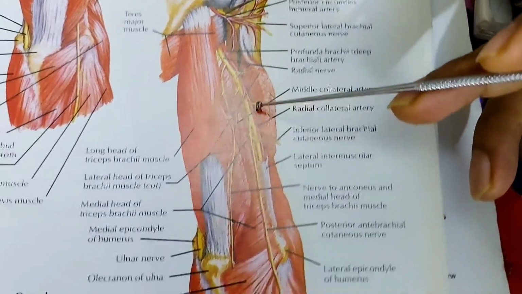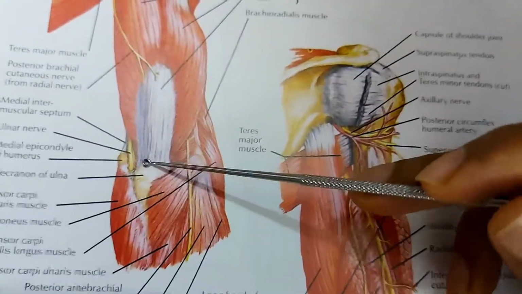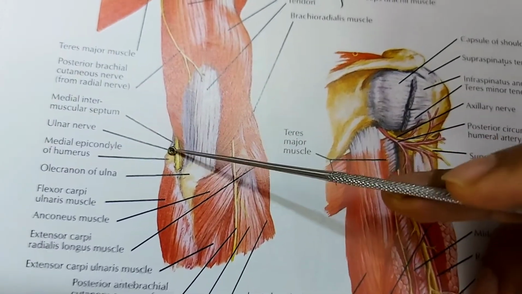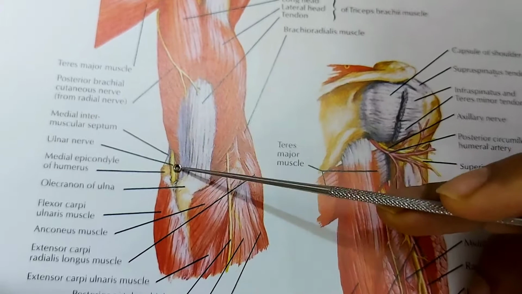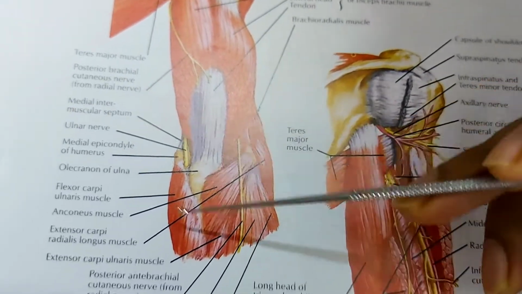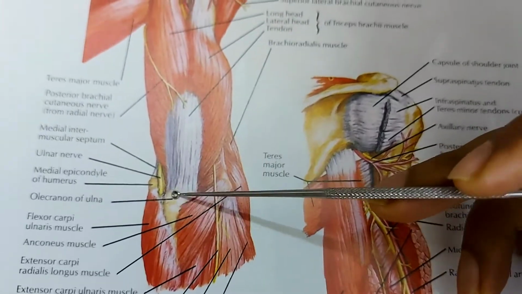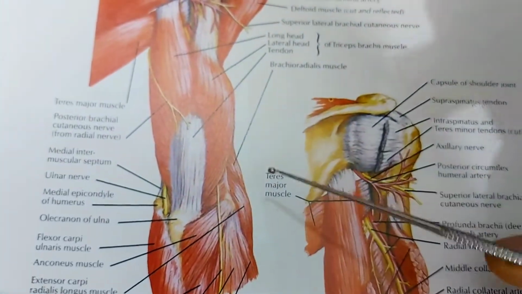This is the content of the posterior compartment. Here we see another content in the lower part of the posterior compartment, the ulnar nerve. It passes through the medial intermuscular septum to reach the back of the arm. These are the structures of the posterior compartment.